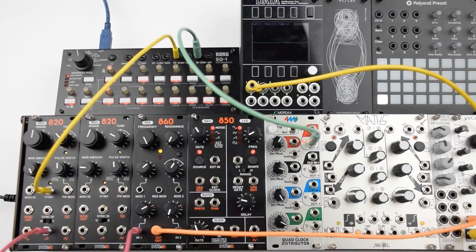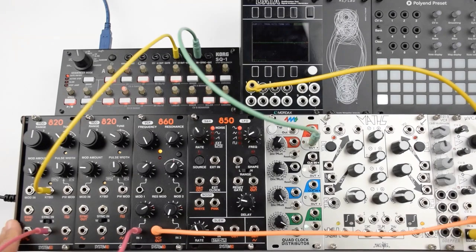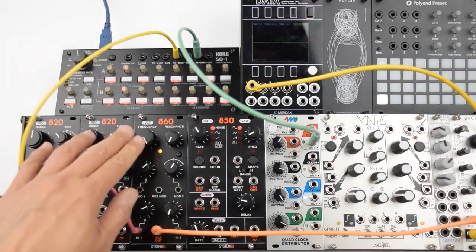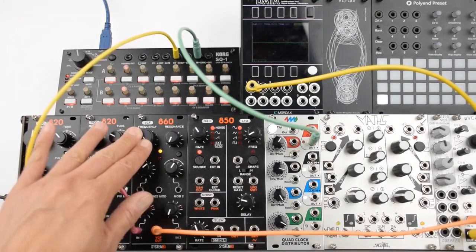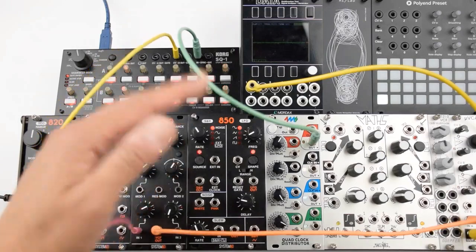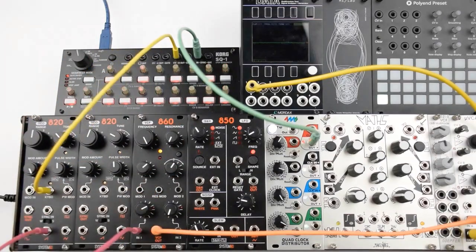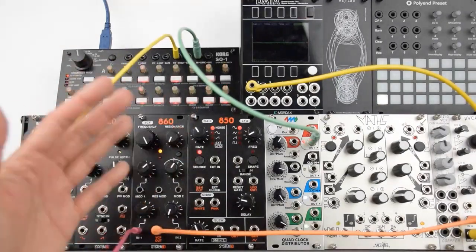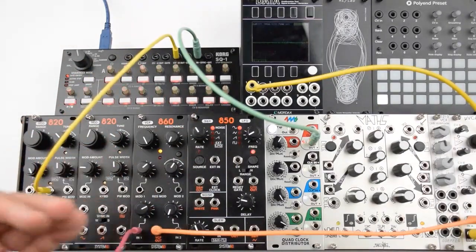Now, on almost every filter, you're going to find the following controls and patch points. There's always a signal input and a signal output. There is always going to be a frequency control on a filter. Now, the frequency control sweeps through the frequency spectrum of an incoming sound and determines the point at which the filter starts to block out parts of the sound.